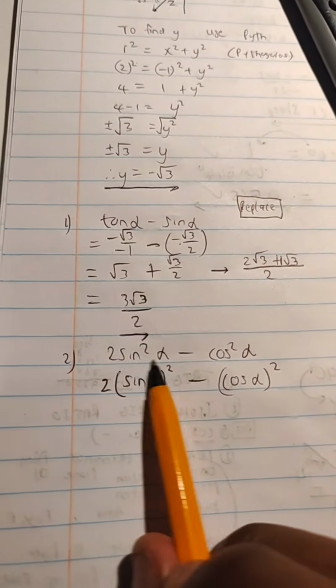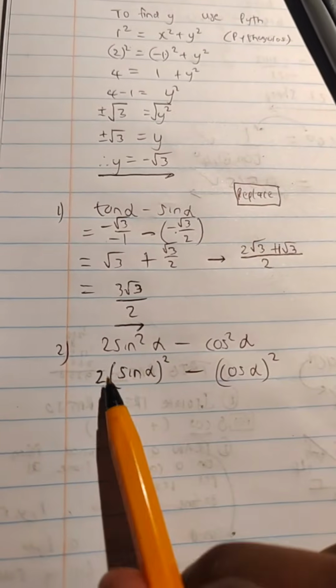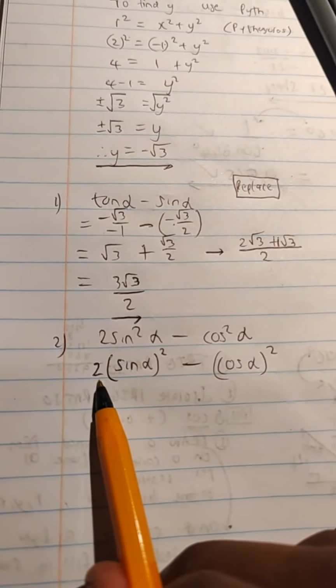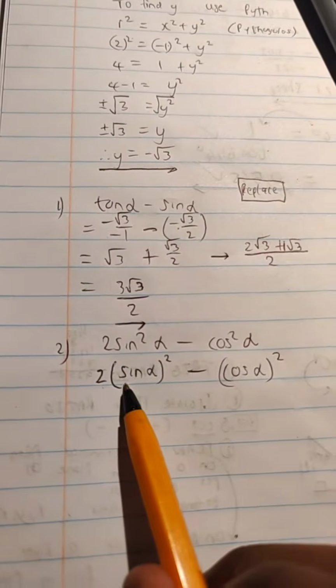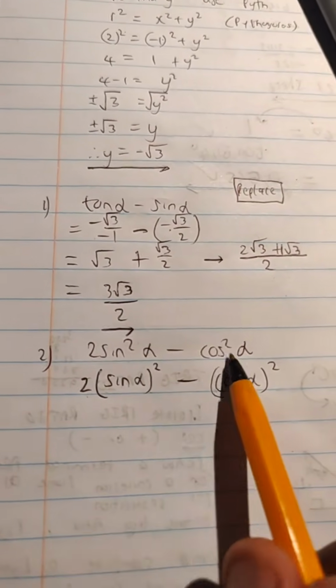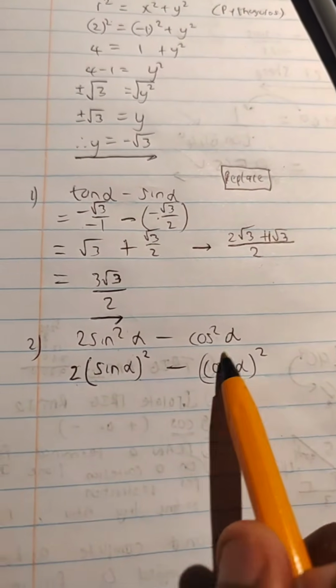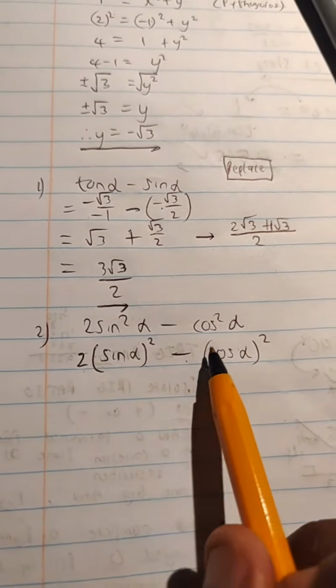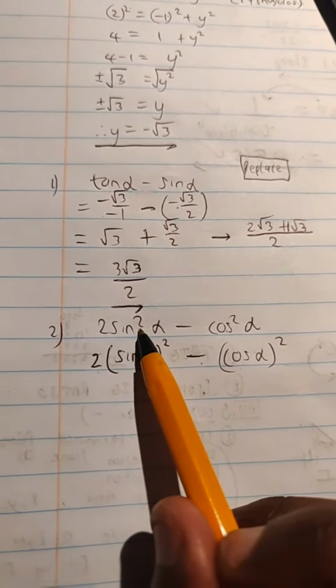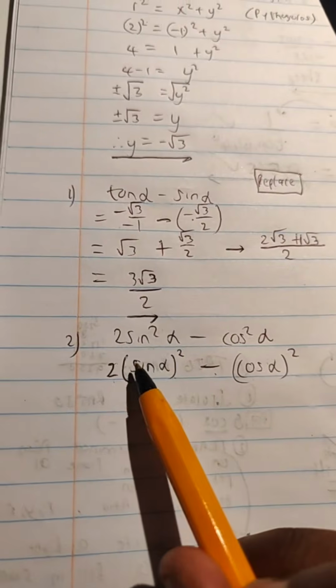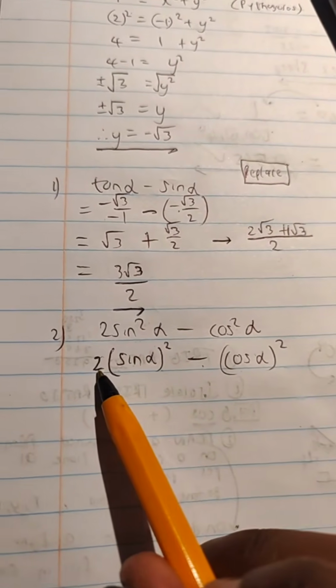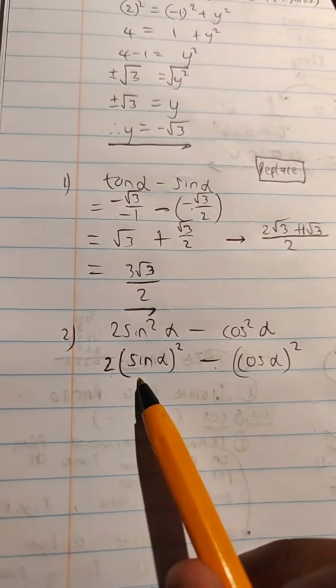This is the square of the trig ratio. So 2 is isolated, you just put it outside. The square applies to the trig ratio alone. Same thing here. The coefficient 2 is not affected when you apply the exponent to the trig ratio.